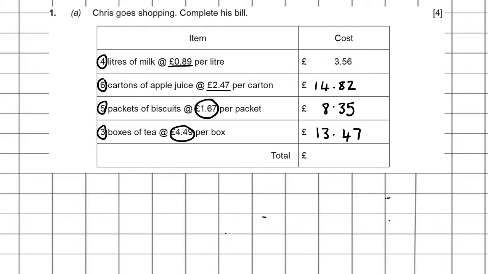£13.47. Okay, and now they want the total price, so just add them all up. So £3.56 plus £14.82 plus £8.35 plus £13.47 gives us £40.20.